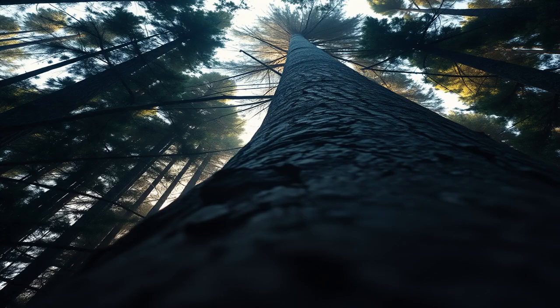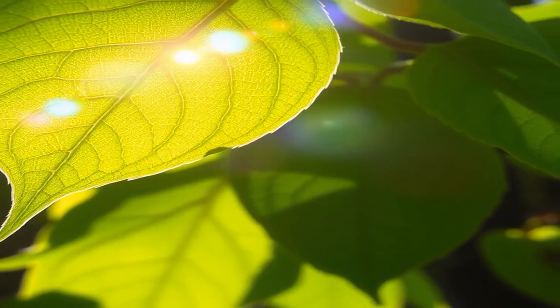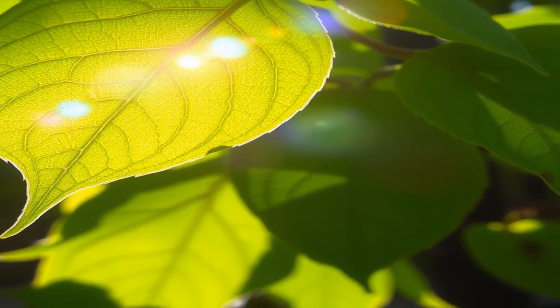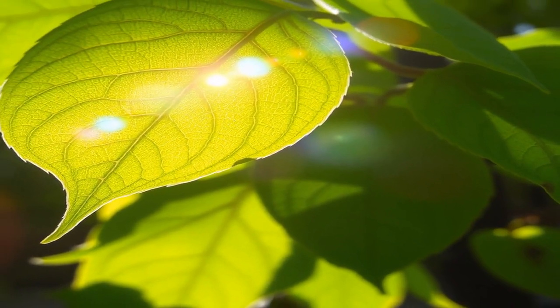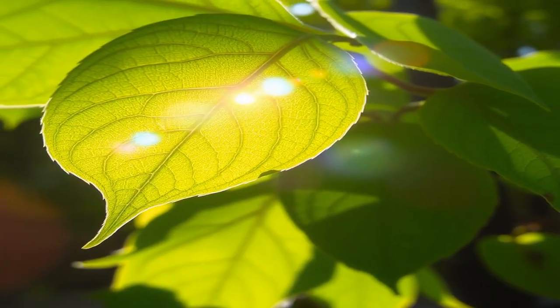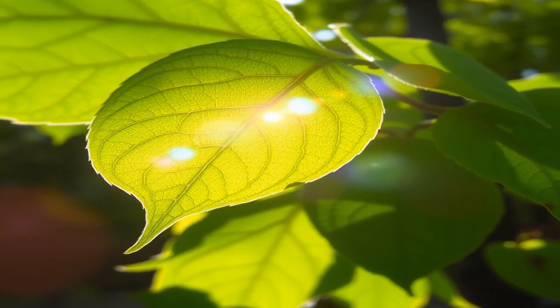Rising from these roots is the trunk, a sturdy pillar that serves as the tree's primary highway. It acts as a vital conduit, transporting water and minerals from the soil up to the highest reaches. At the ends of the branches, wide leaves spread out like organic solar panels. These structures are perfectly positioned to capture the sun's energy for the tree's survival.